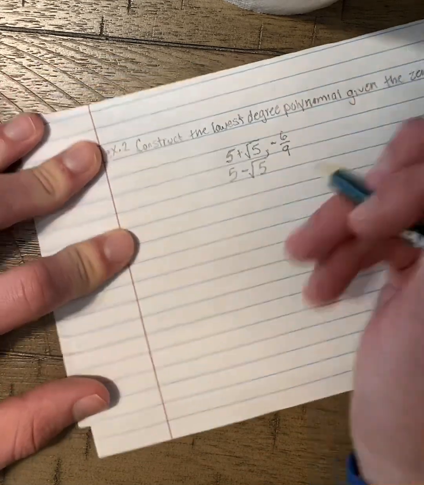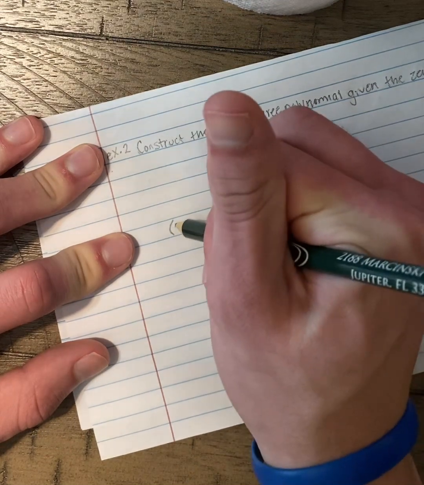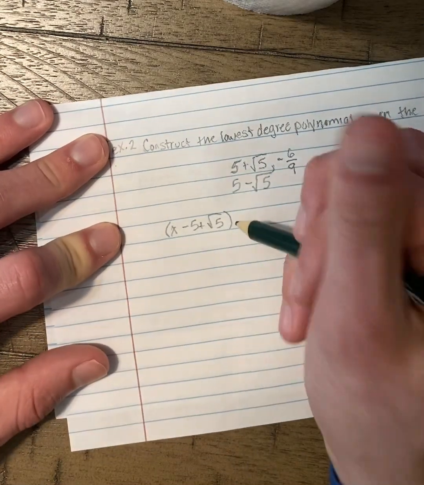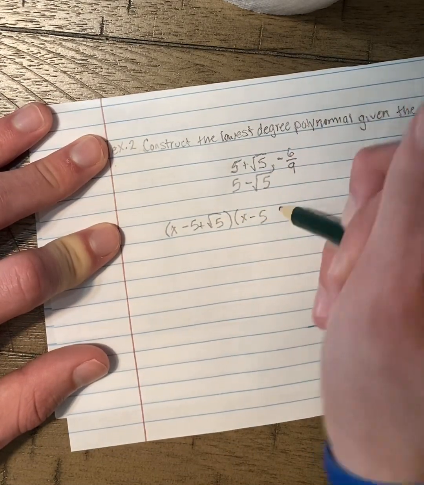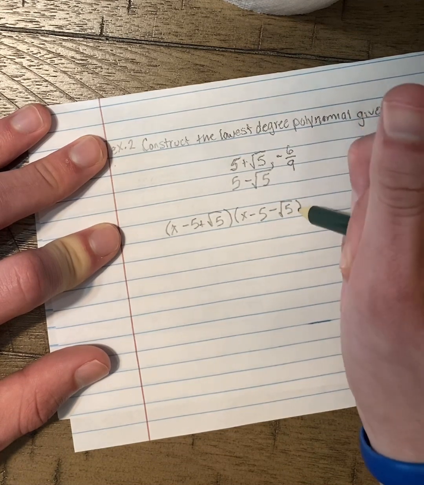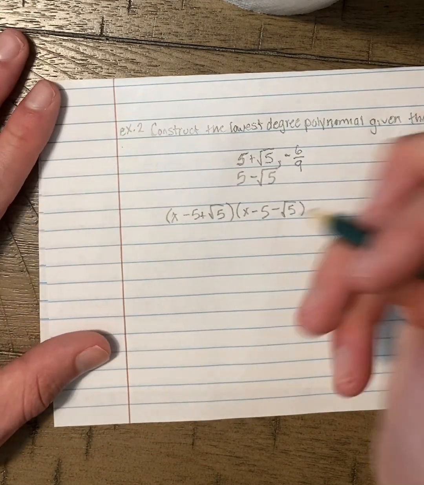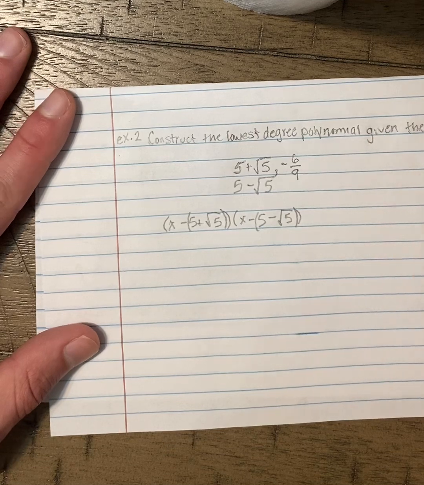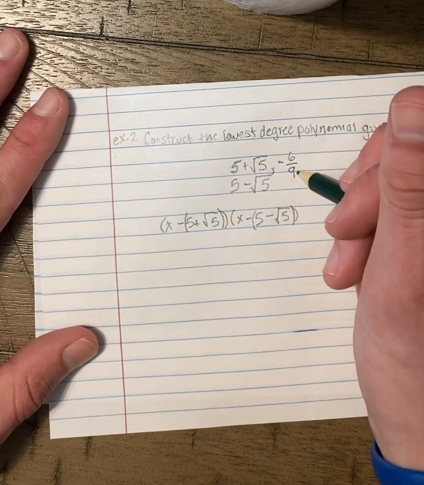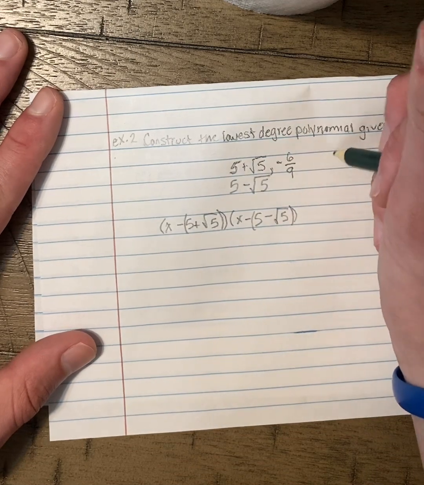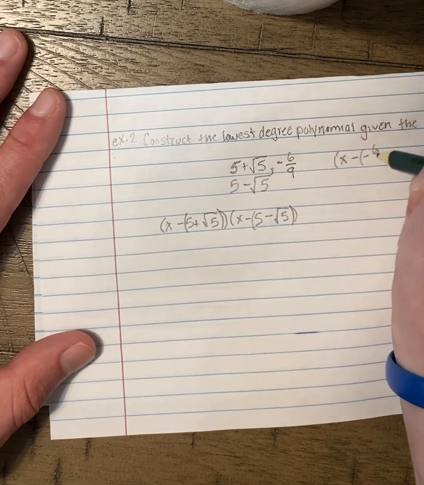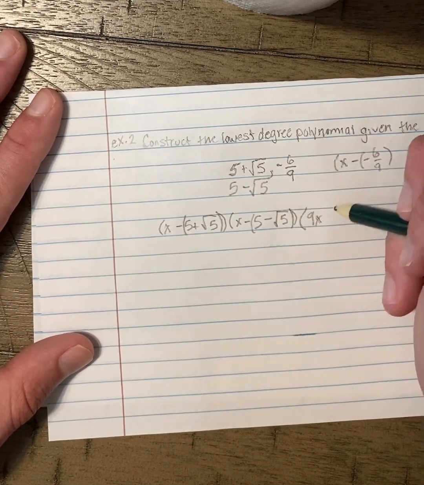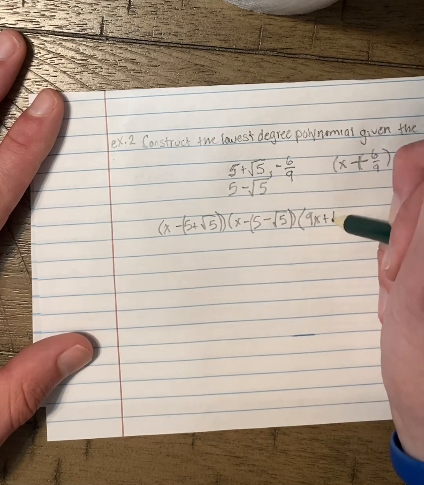So in this one, we're going to have x minus 5 plus the square root of 5. And then for the conjugate, we're going to have x minus 5 minus the square root of 5. And then you can put parentheses around these to make it a little more organized and easier to see. And then for this fraction here, you're going to multiply by the denominator while it is in factored form. I'll show you here. And you'll end up with 9x, and this will become positive, plus 6.